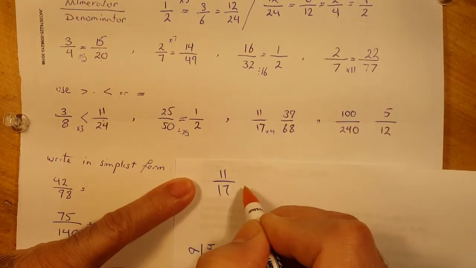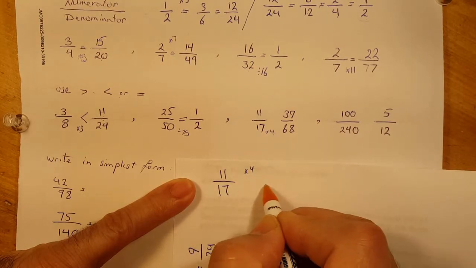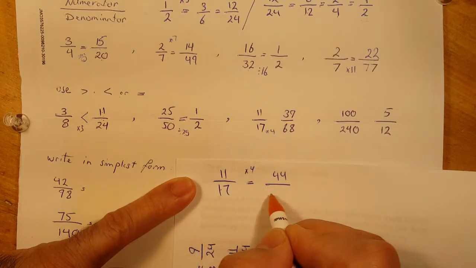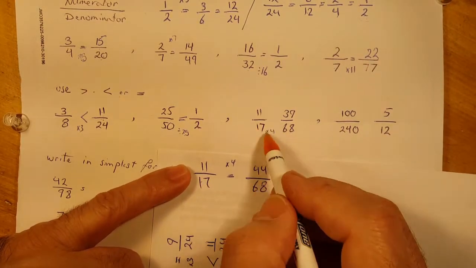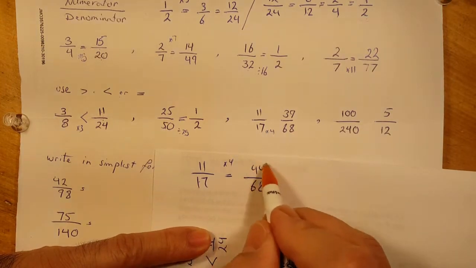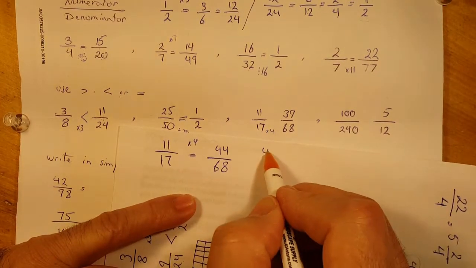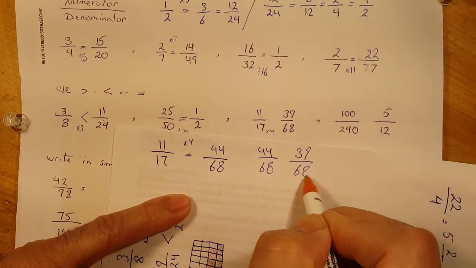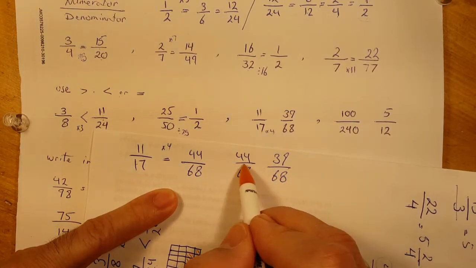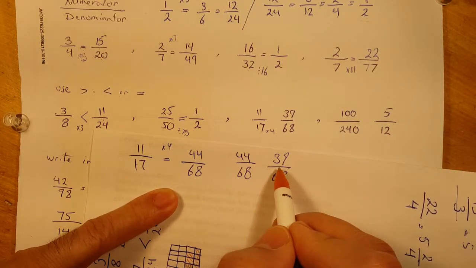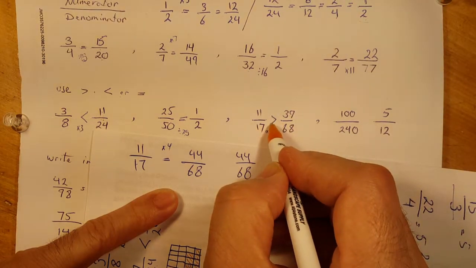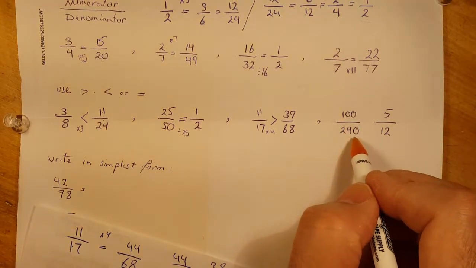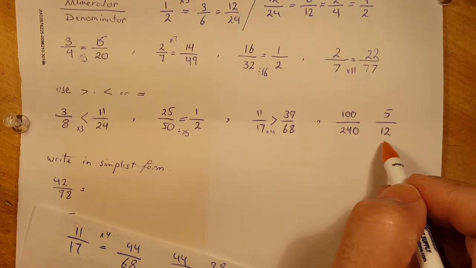I show it here. 11 over 17, if we times it by 4, 11 times 4 is 44, 17 times 4 is 68. So instead of 11 over 17, we can put 44 over 68. So 44 over 68, and we have 39 over 68. Same denominator, so 44 obviously is bigger than 39, so we have to put this sign here. And 100 over 240 and 5 over 12.